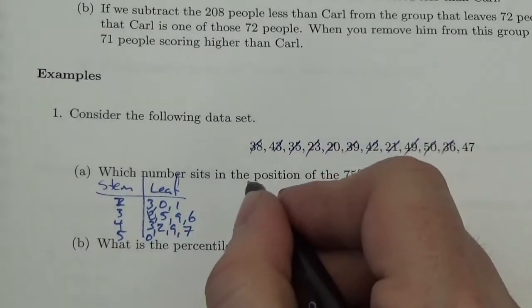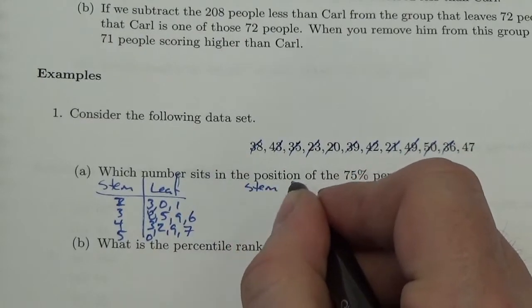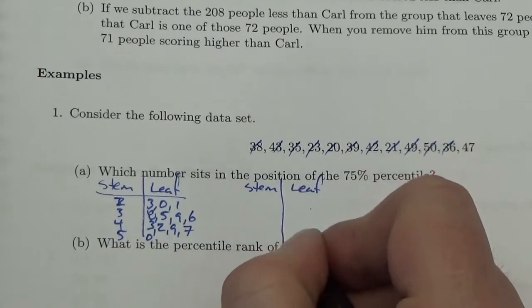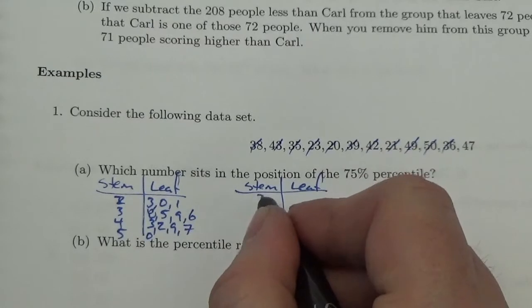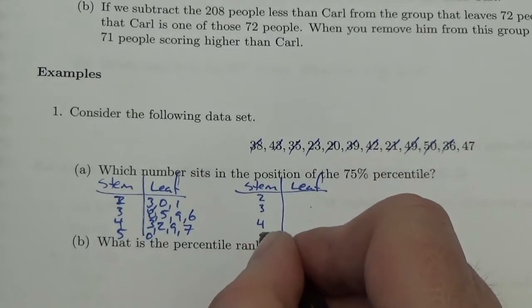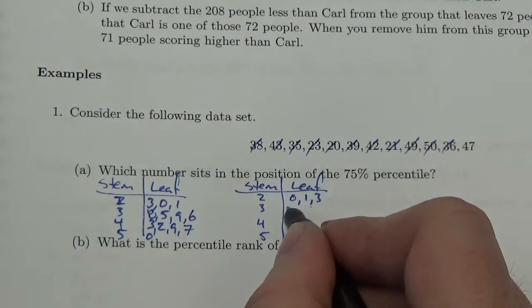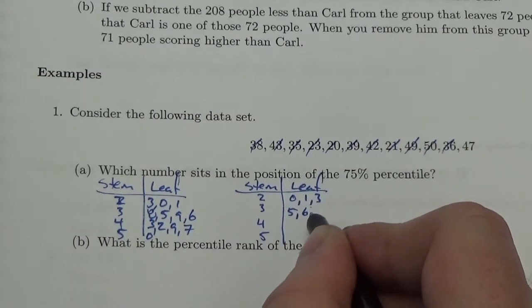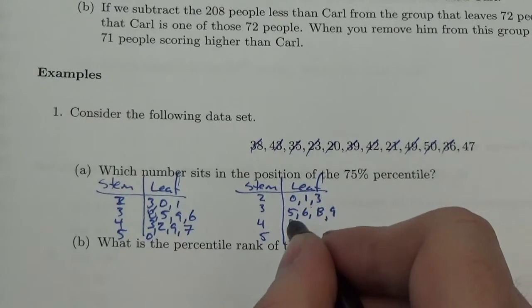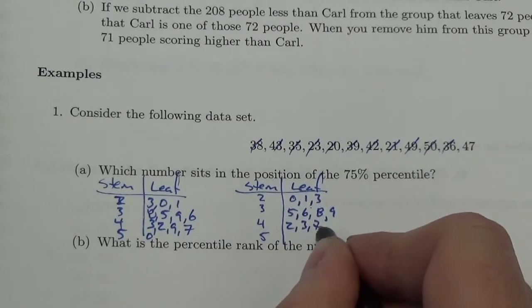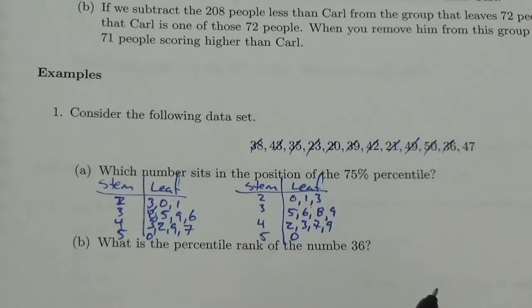Now with our stem and leaf plot, I want to organize that data. Again, 2, 3, 4, 5, but now this will be 0, 1, 3. This will be 5, 6, 8, 9, 2, 3, 7, 9, and then 0.